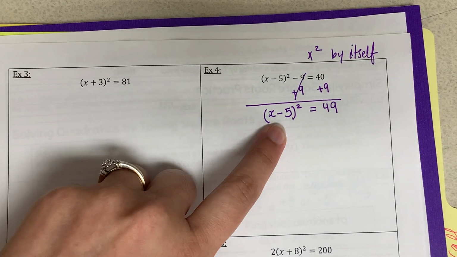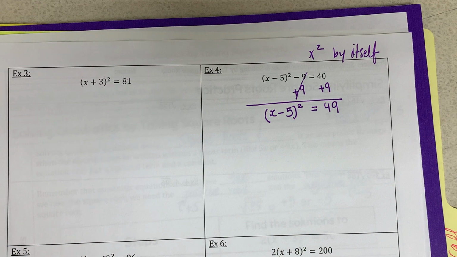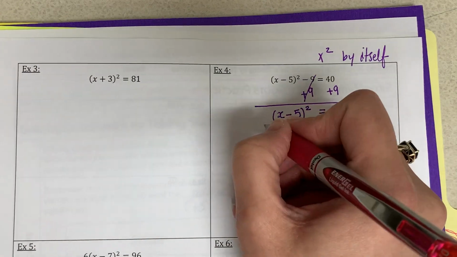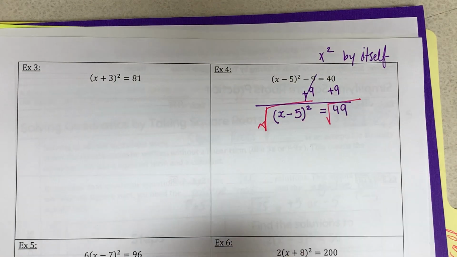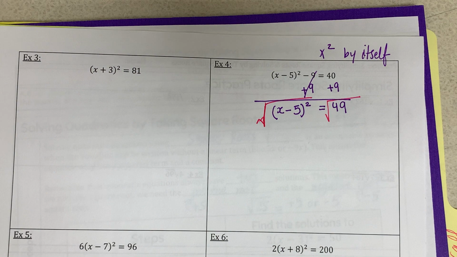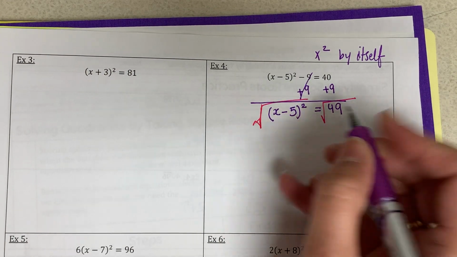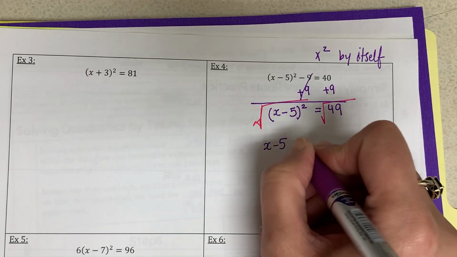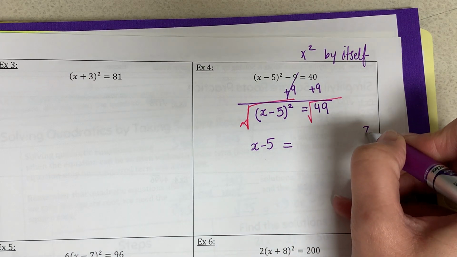I have x minus 5 whole squared. So still, it's the opposite of PEMDAS, so I have to get rid of that square first. So I am going to do the square root on both sides. Okay? When I do the square root, before you were left with x, but this time I'm going to be left with x minus 5 equals 7, since 49 is a perfect square of 7.